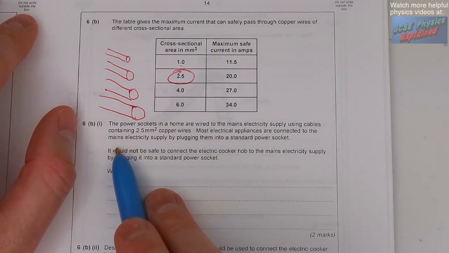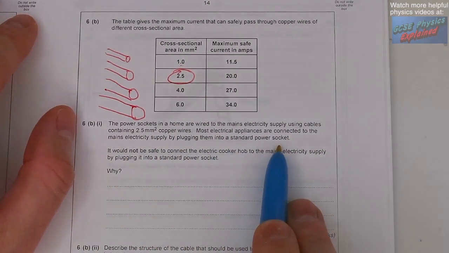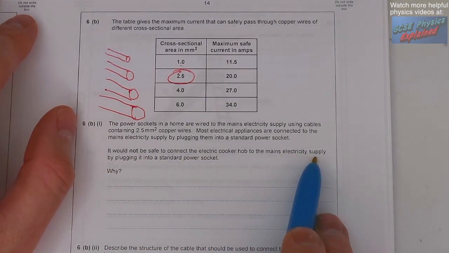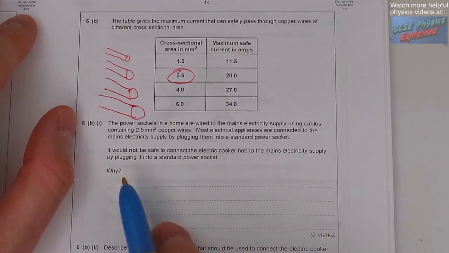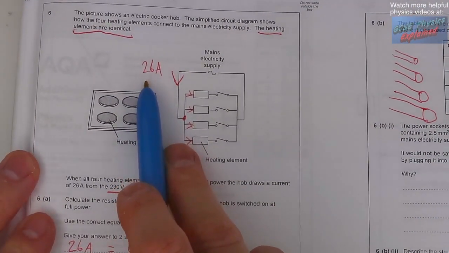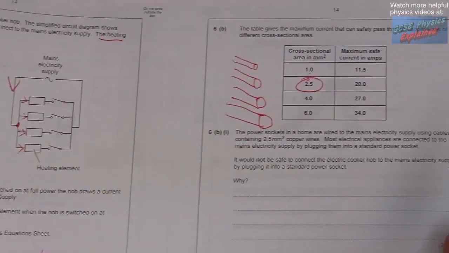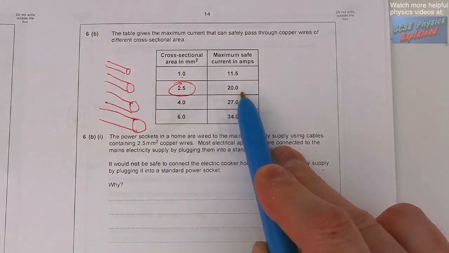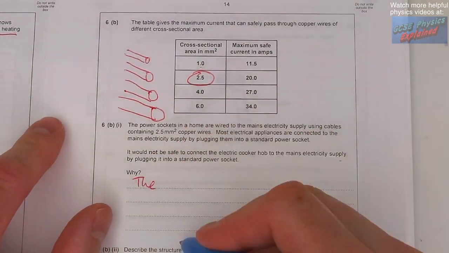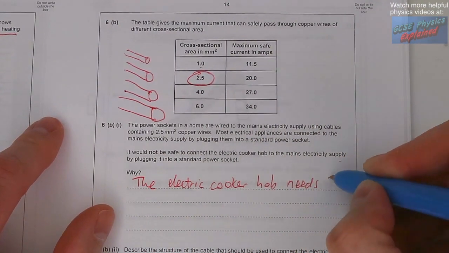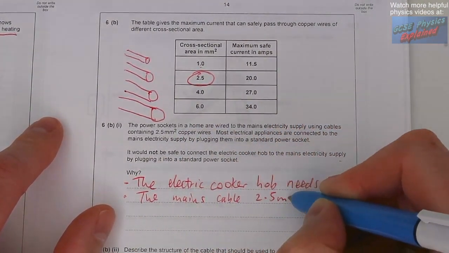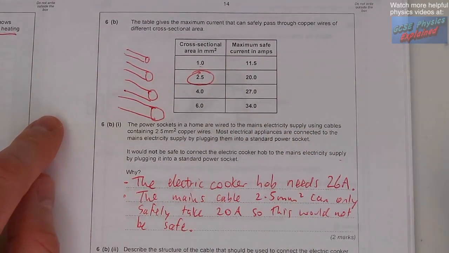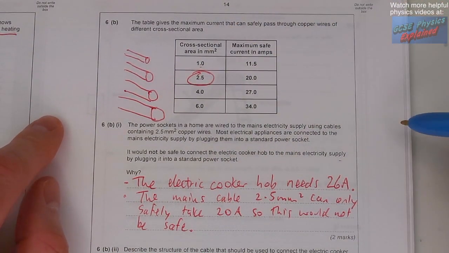Most electrical appliances are connected to the mains electricity supply by plugging them into a standard power socket. It would not be safe to connect the electric cooker hob to the mains electricity supply by plugging it into a standard power socket. Why is that? Well, it told us before that there was 26 amps going to come out, and a 2.5mm squared cable can only safely take 20 amps. So it wouldn't be safe to use the 2.5mm squared.